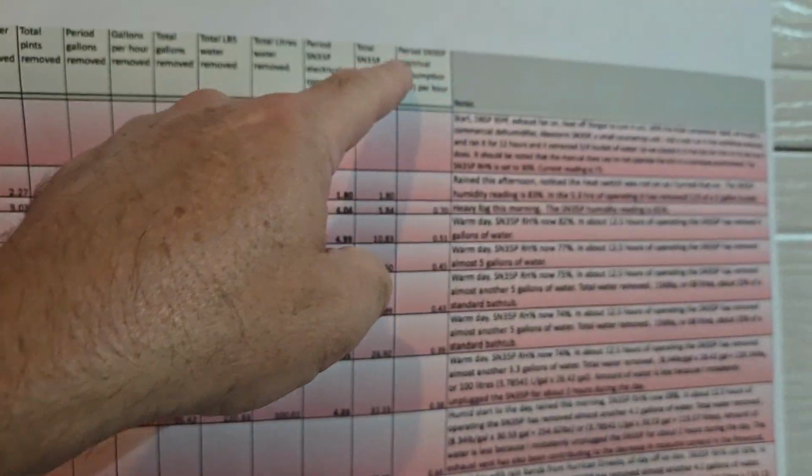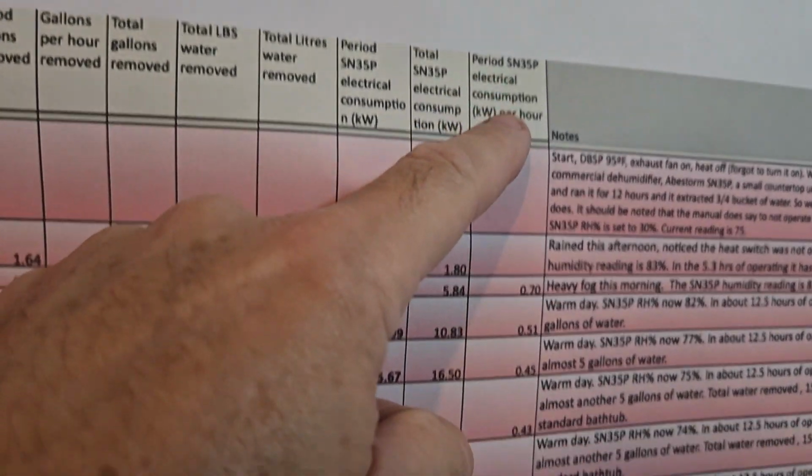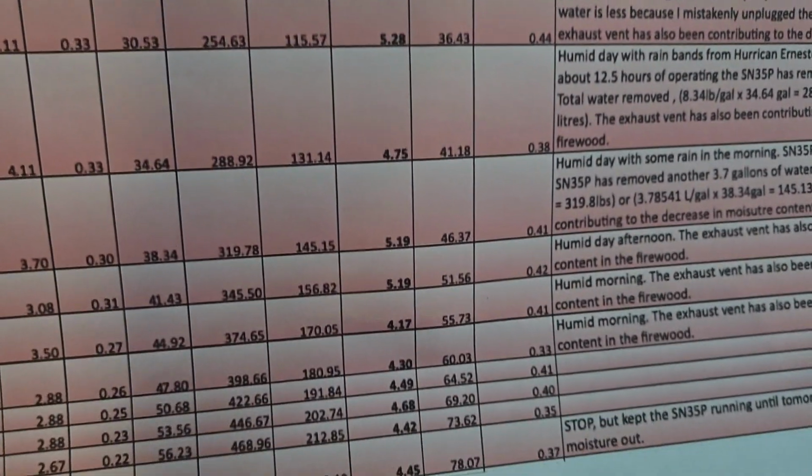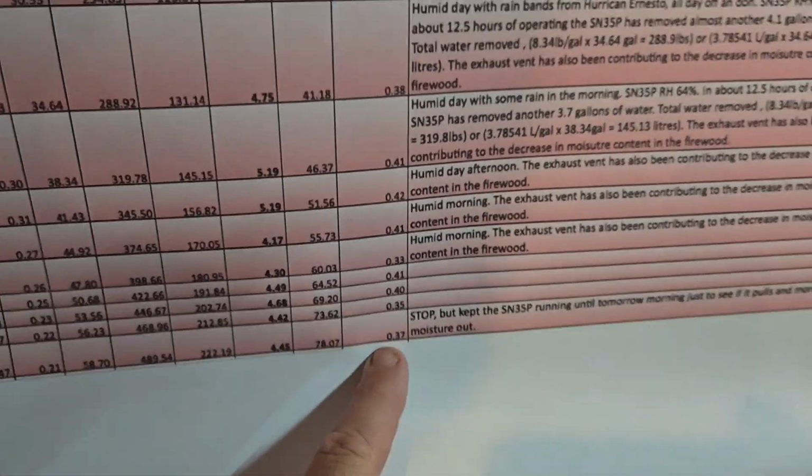So the total electrical consumption per hour is 0.37 kilowatt hours. So you're looking at, say, 1/3 of a kilowatt hour. So for whatever your rate is, here it's 17.5 cents, so 5.5 cents per hour is what it costs to operate that commercial dehumidifier.